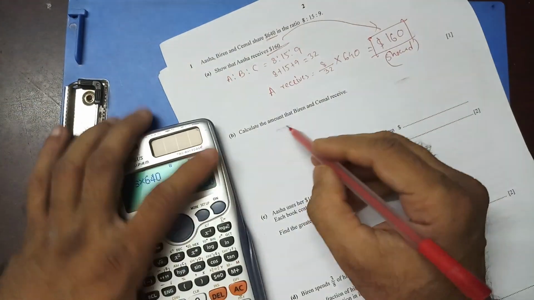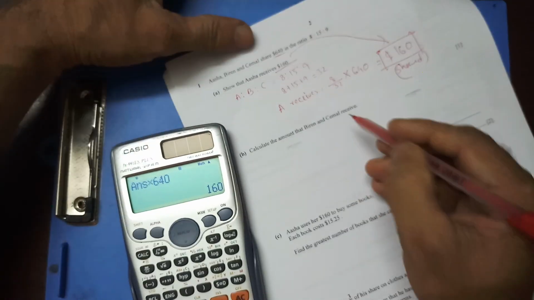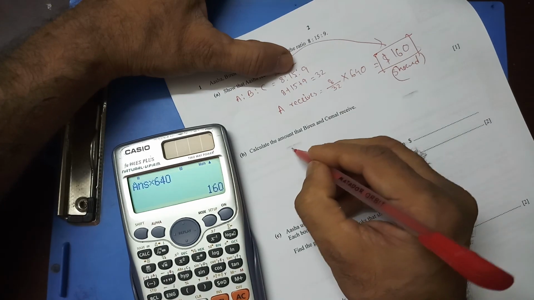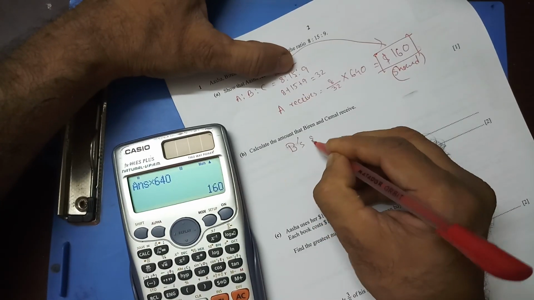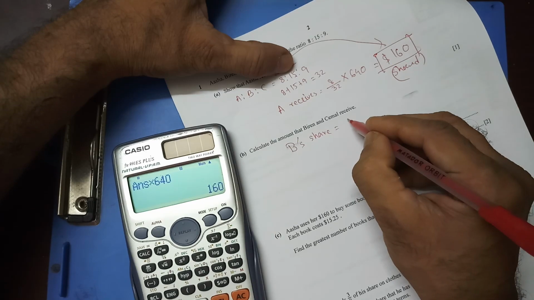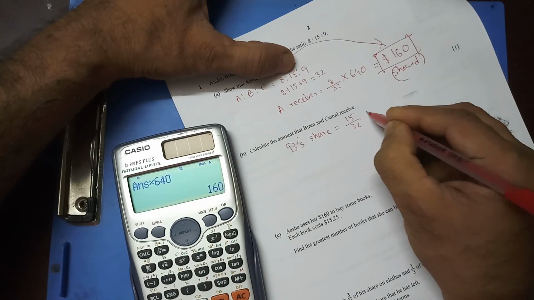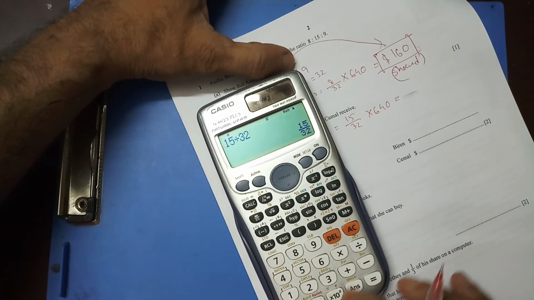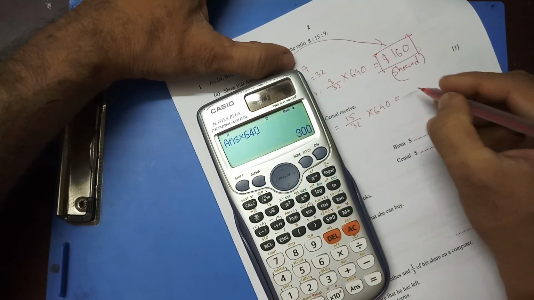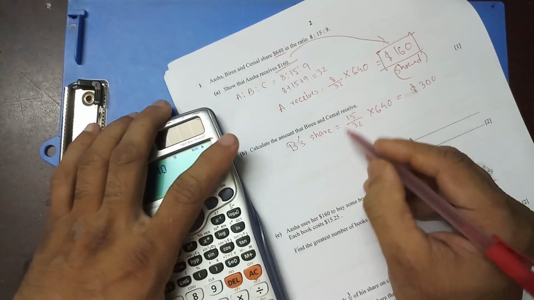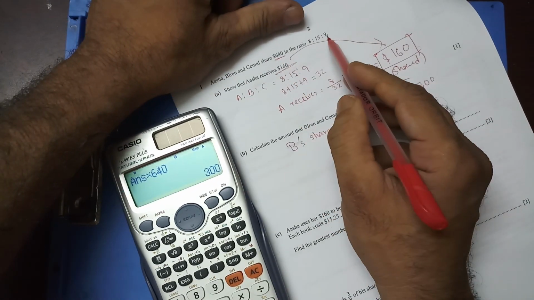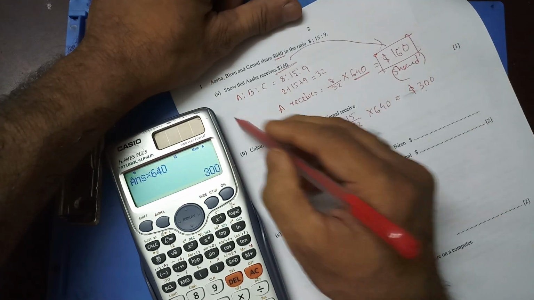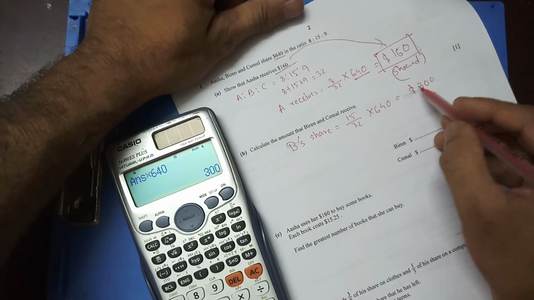Okay, now calculate the amount that Biren and Simil receive. Biren gets 15 part of this 32. So Biren's share is 15 by 32 of 640. So 15 divided by 32 times 640, Biren gets $300. I don't need to do all these things because there are only 3 people, and the total money is 640, since we already know Asha's share and Biren's share.